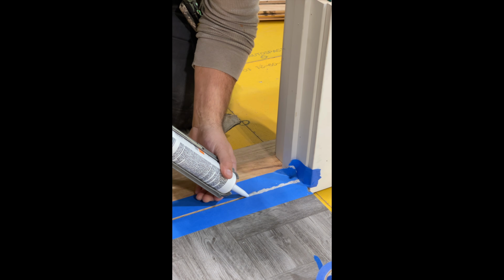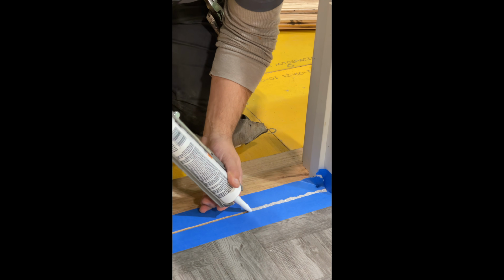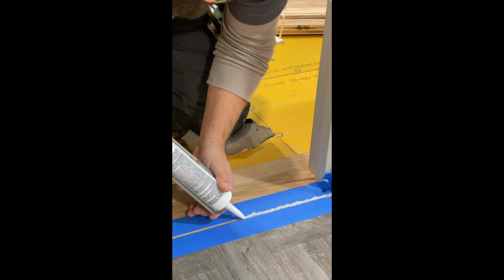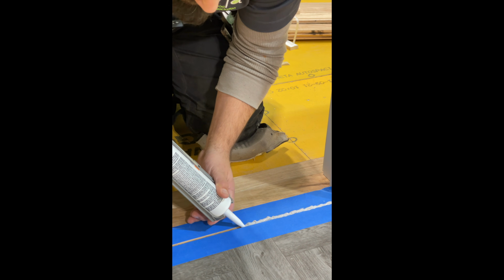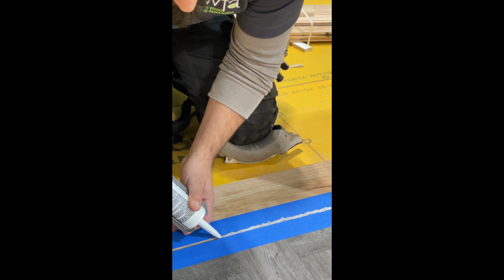And when I do this, I'm actually trying to overfill it intentionally, given that time for that to work all the way into that gap down to the subfloor, and then expand out just a little bit.